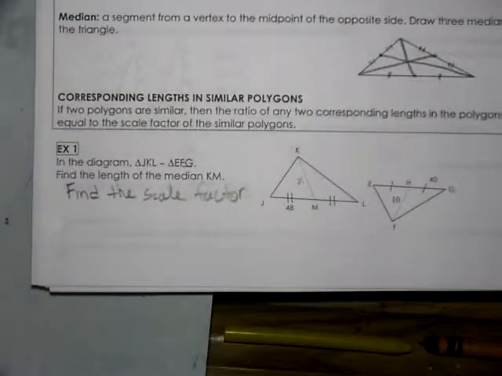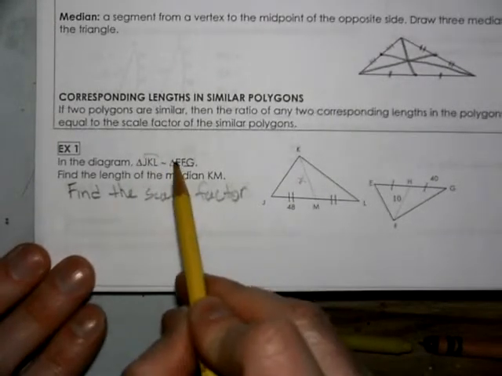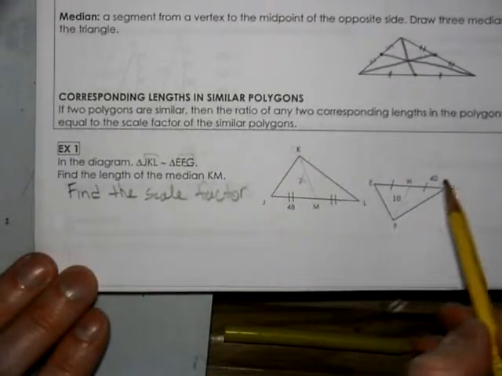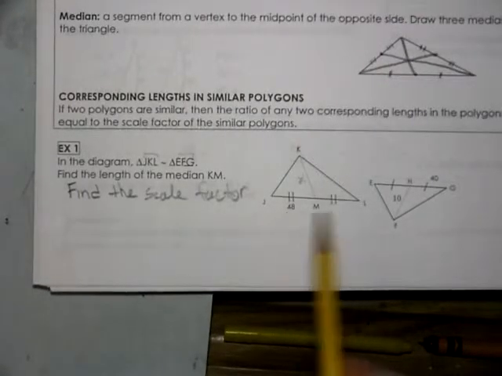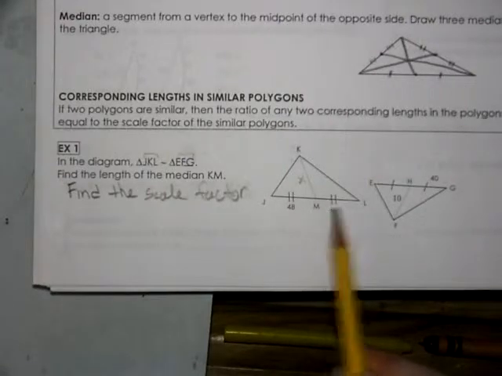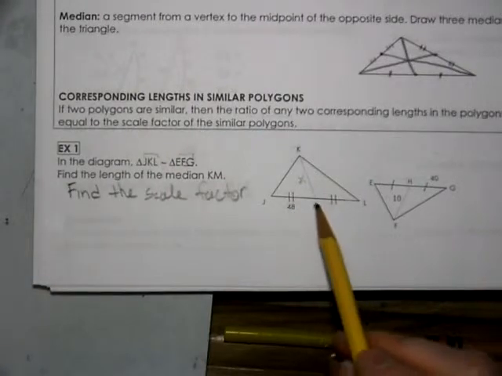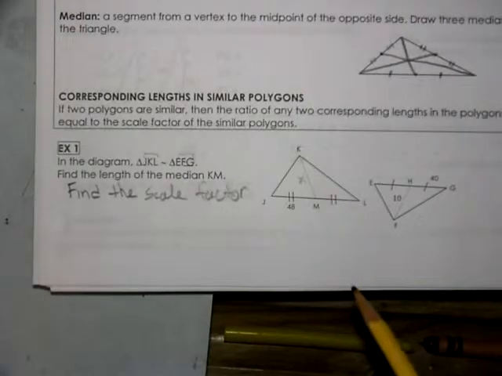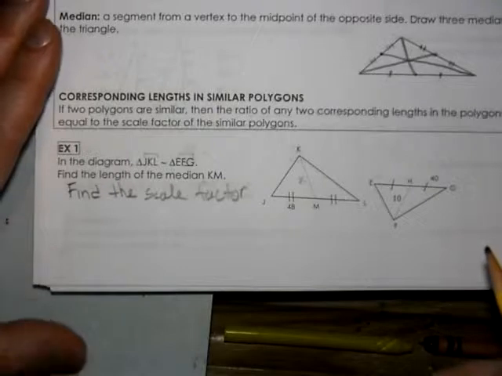Okay, to figure out the scale factor, we need to look for some corresponding parts. Here we have JM, which is the first and last letter. Here we have EG, which is the first and last letter. That's the whole length, all the way across. Well, we could call that 96, because that would be 48 and 48. We call that 80. That would be one option. But it's okay to use just half that length as long as they're both using just half the length of the side. They're both reduced already by a factor of 2.